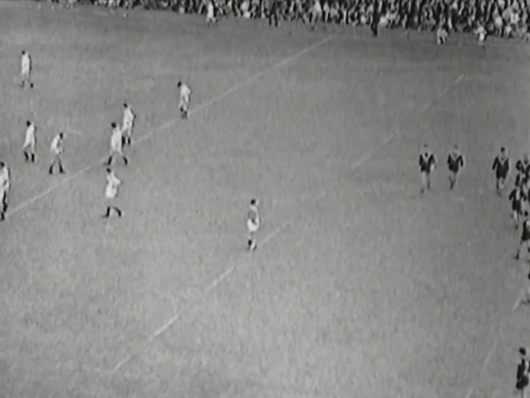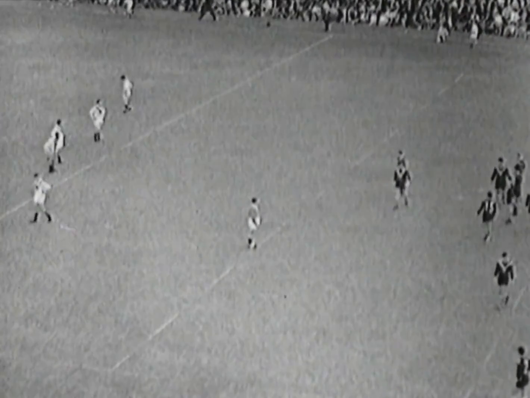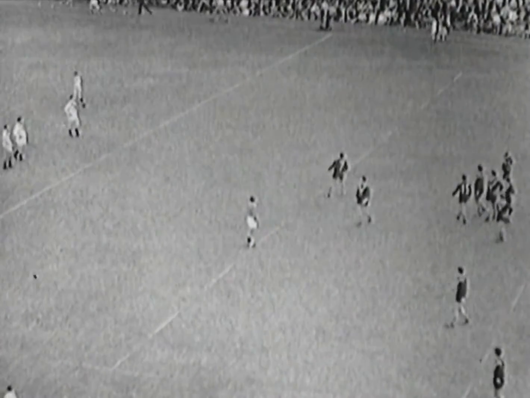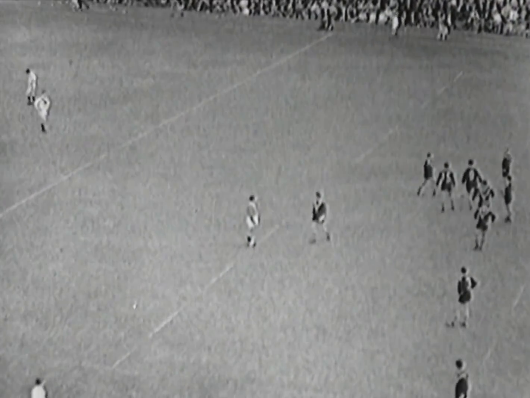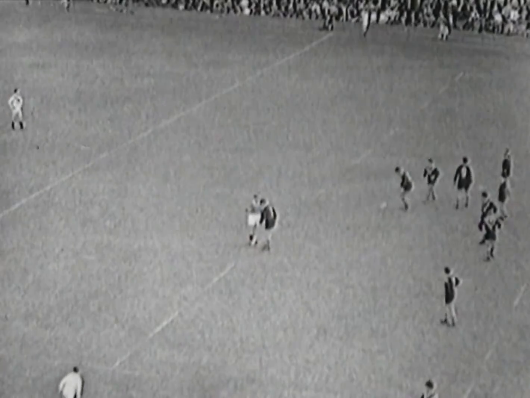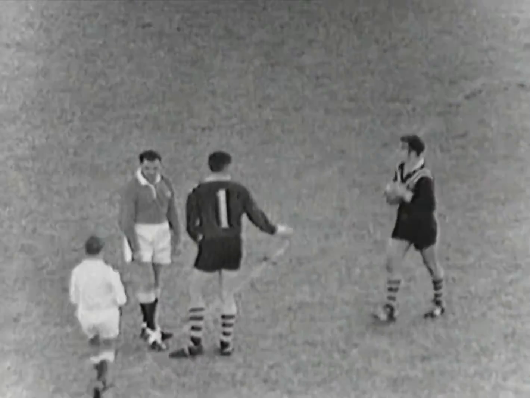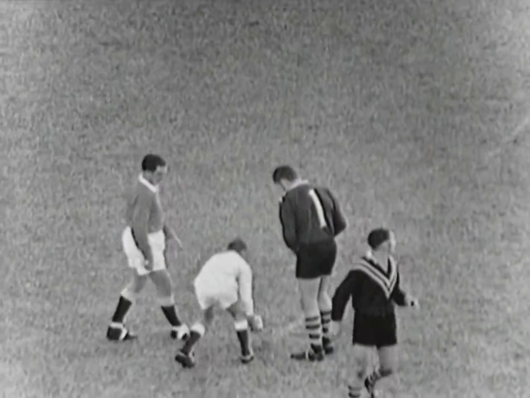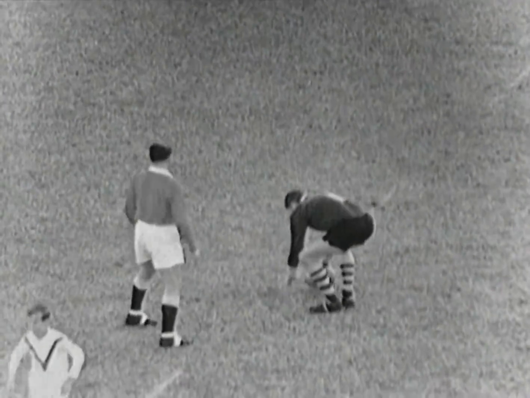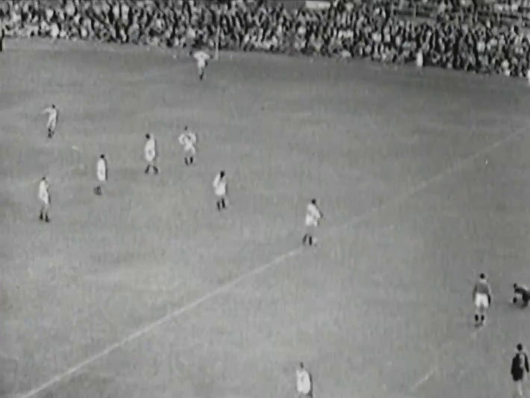Less than 7 minutes of play remaining. It's only a case of playing out time now, it seems, with Australia leading 30 points to 15. And Langlands is going to take the kick at goal, 35 yards out and a bit more than 15 yards, about 18 yards in from touch. Yes, and Australia completely in command now.